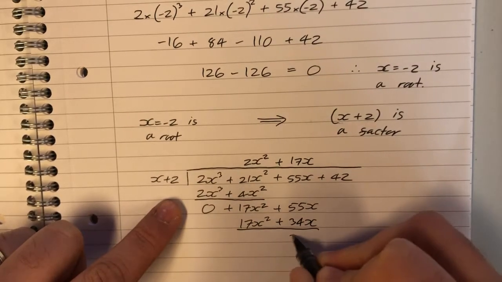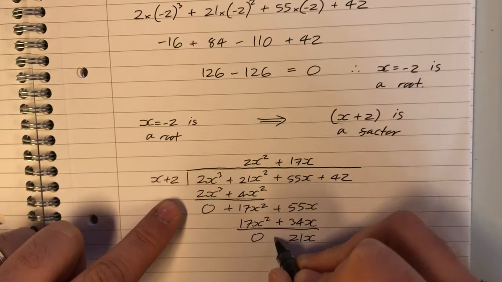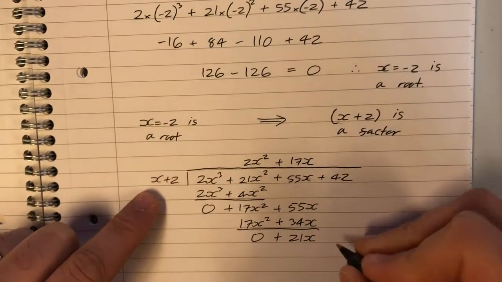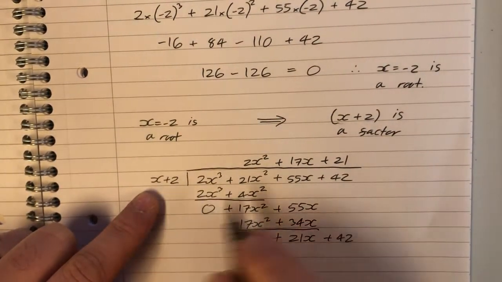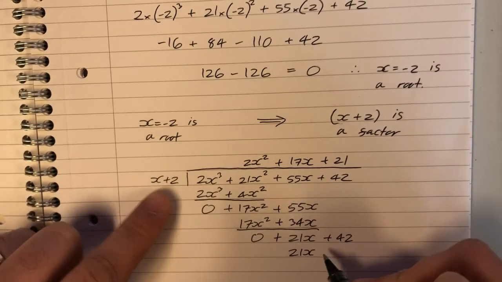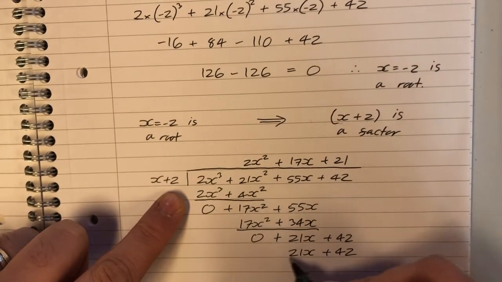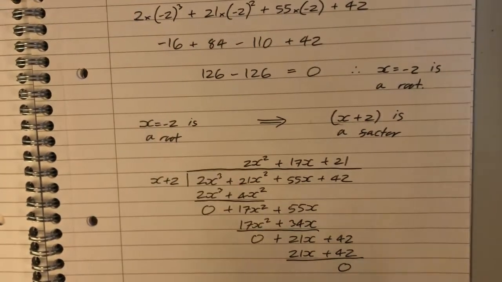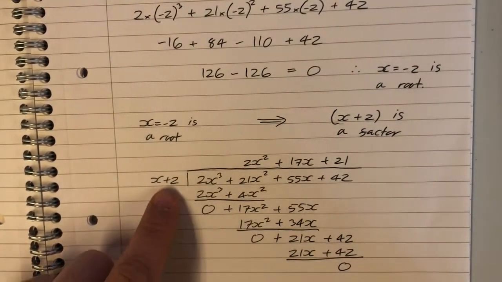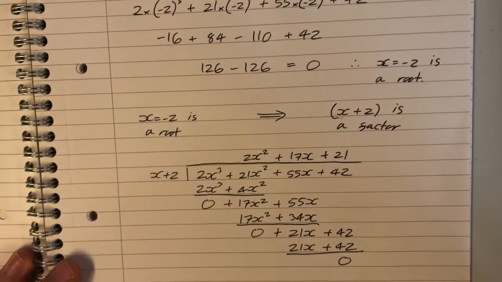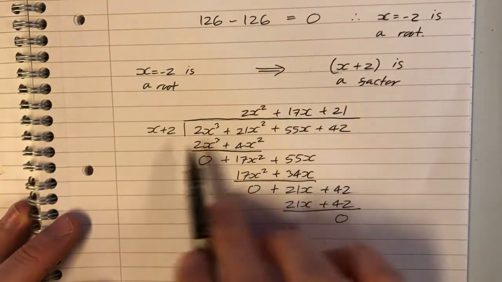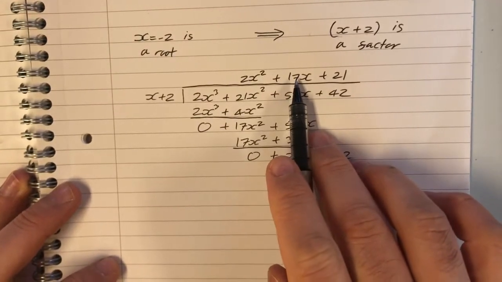Subtract the 2, I'm going to get a 21x and a 0. What do I times by x to get to 21x? Well, that is 21. Times the x plus 2 by the 21, I get 21x plus 42, which gives me a remainder of 0, as I expected, because I know that x plus 2 is a factor, because I've shown that x equals minus 2 is a root. Okay, so that means that this cubic can be written as the linear times the quadratic.